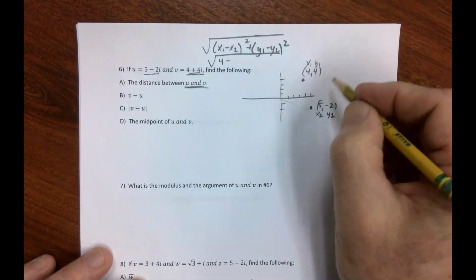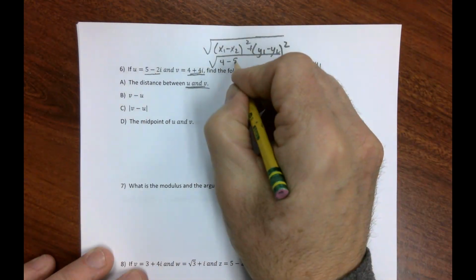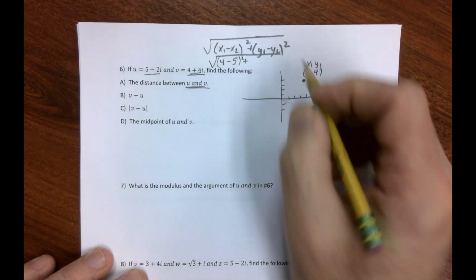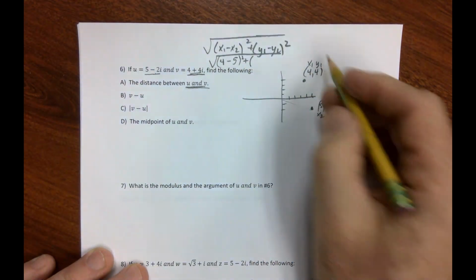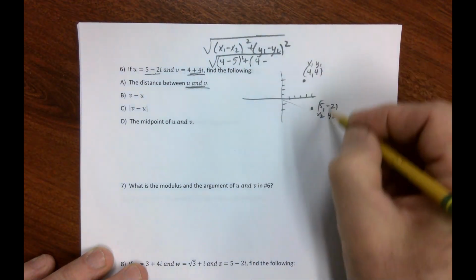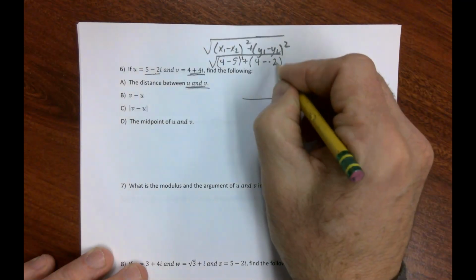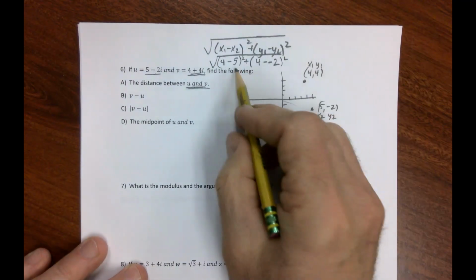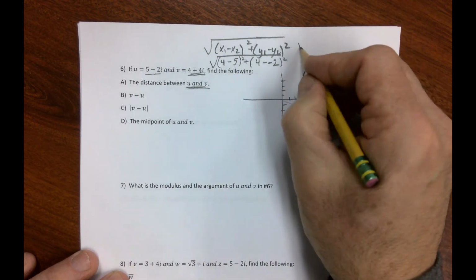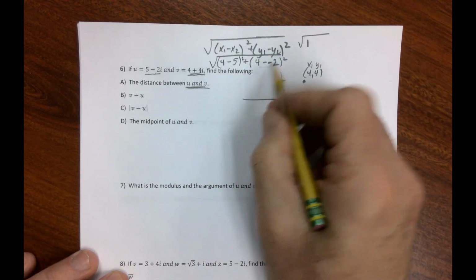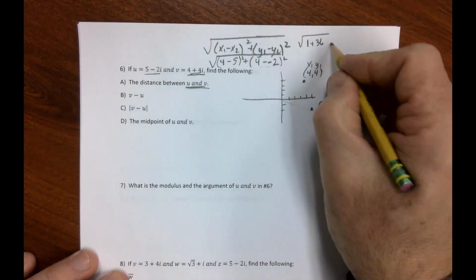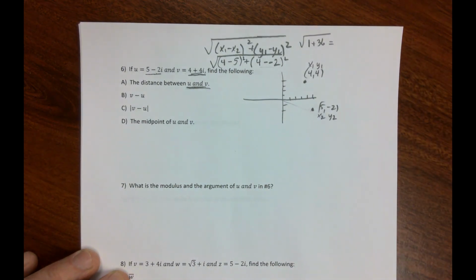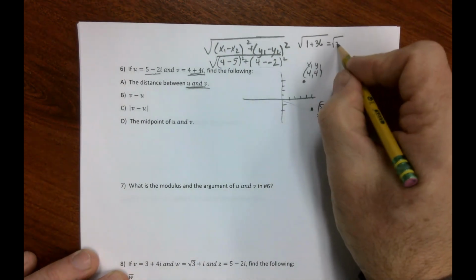What's x2? 5. But we have to square that. Plus, what's y1? 4. Careful with these. Minus and negatives. That's a minus squared. So that's negative 1 squared, which is 1. This is 6 squared, which is 36. So the distance is the square root of 37.